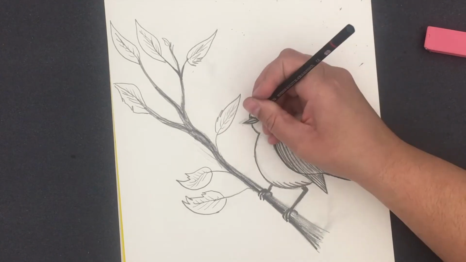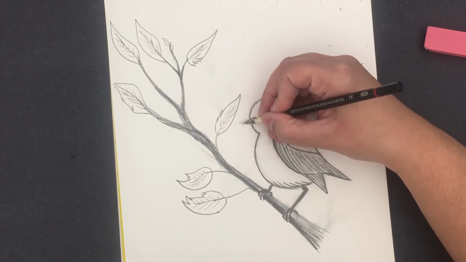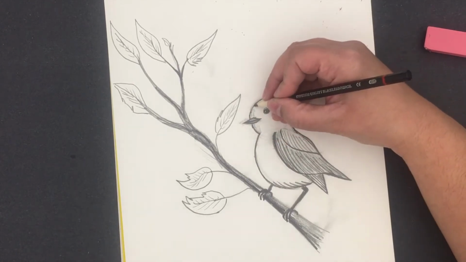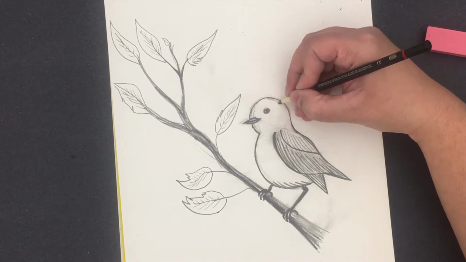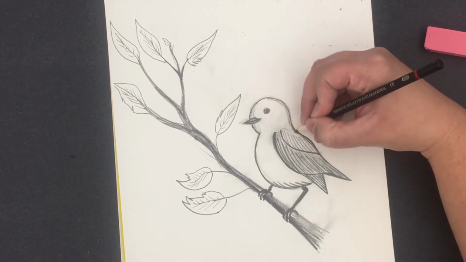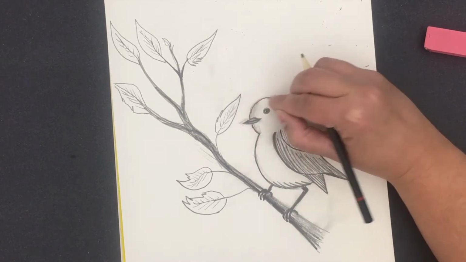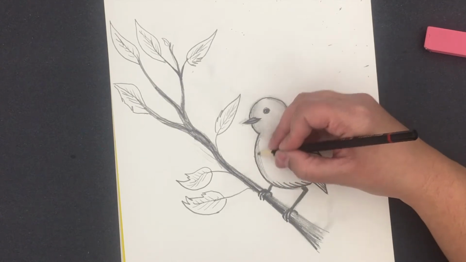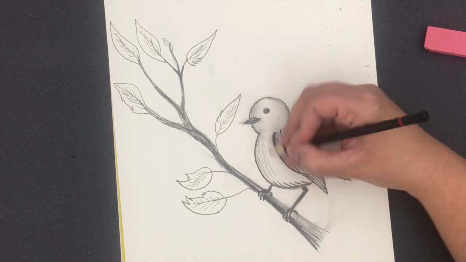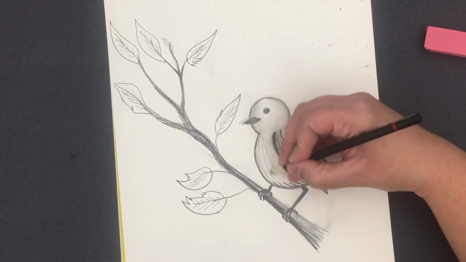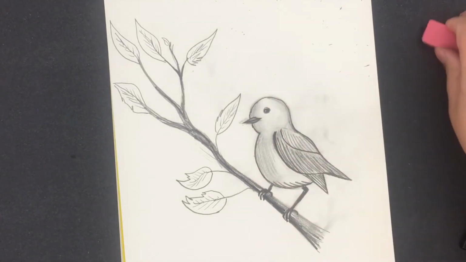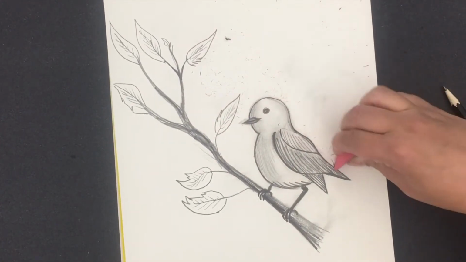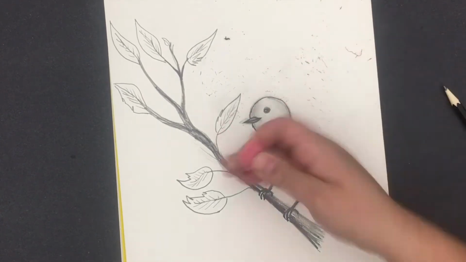I'm just tracing the bird's outline, coloring in his beak, and just shading a few areas. Just like this. I also use my finger just to blend the shaded spots. Giving it a warm look. Remember to use your eraser on any spots that there might be any smudges. There we have it.